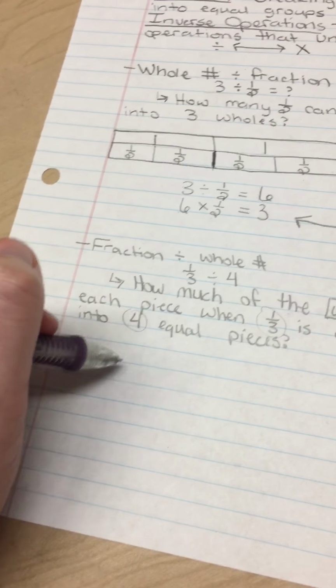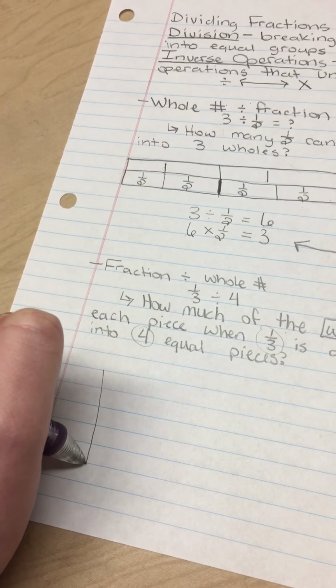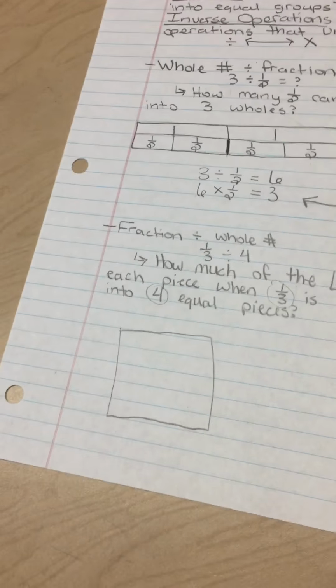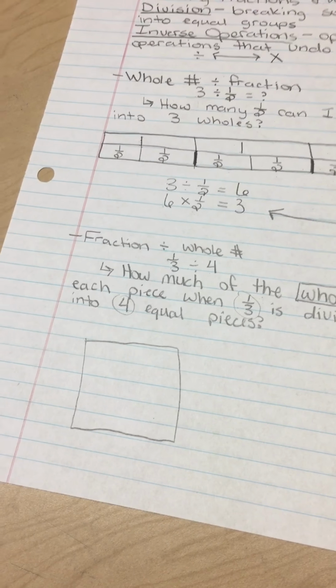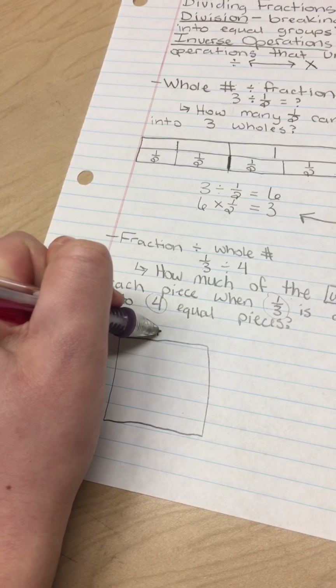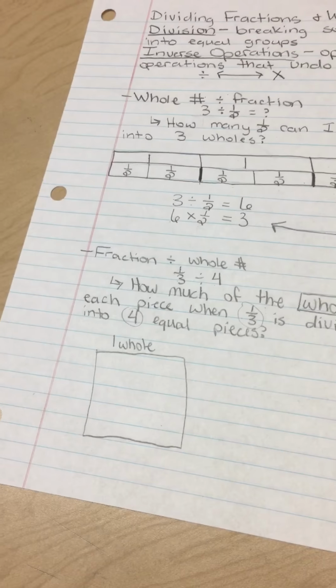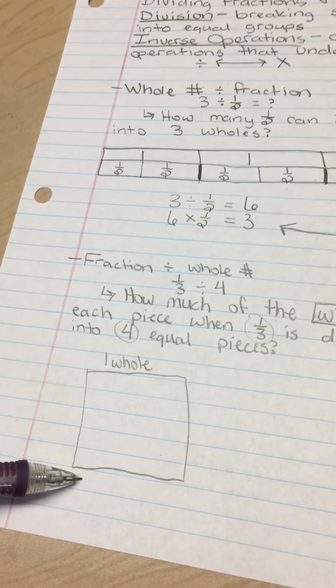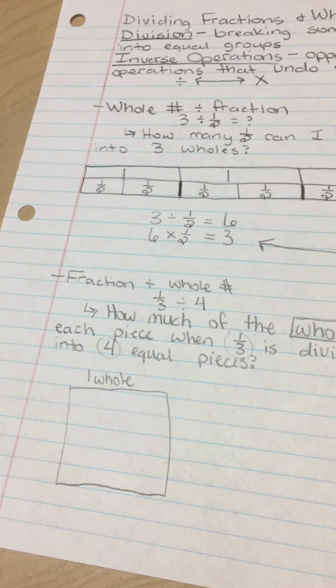I like to draw a picture for this. It just helps me see what's going on here. So I'm going to draw kind of a bigger box down here on my paper. This is going to be my 1 whole. And you can write that on top if you want. This is that up here. Here's my whole. Okay.